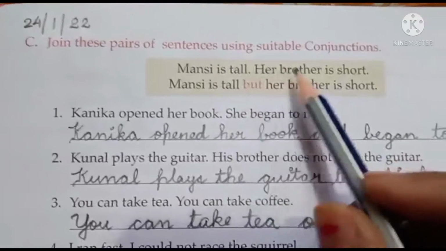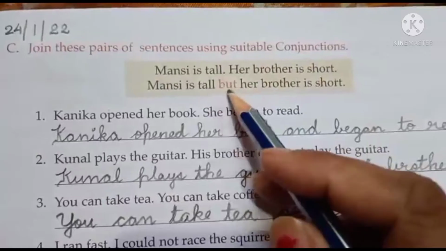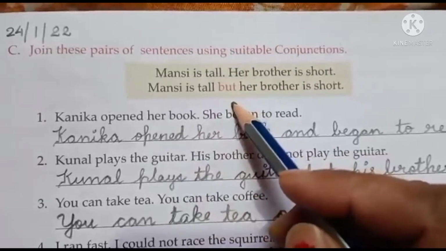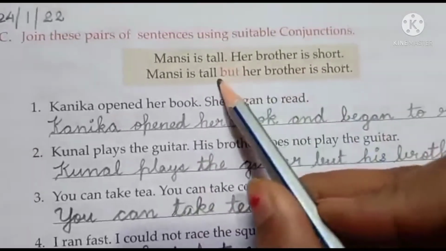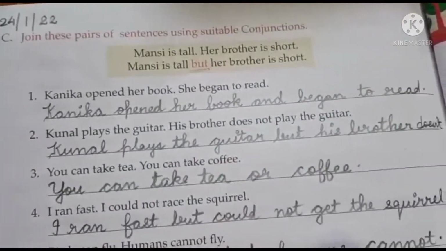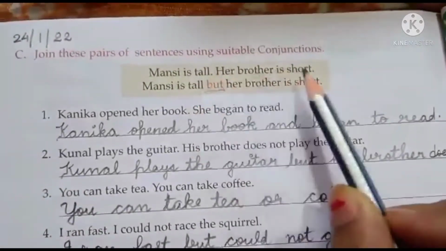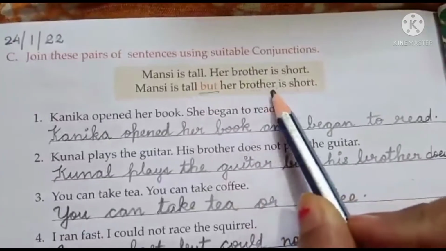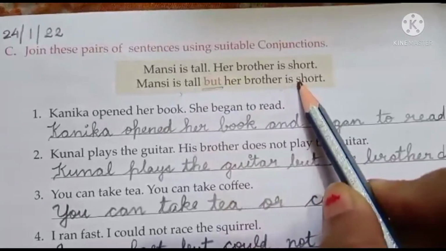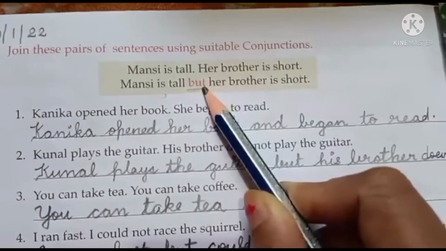Mansi is tall, her brother is short. So when you combine the sentences using a word that is a conjunction, we are going to use but. Mansi is tall, but her brother is short. So here but is the conjunction. As I told you children, we use but to join two statements when there is a contrast between them. Contrast means when the two sentences are not the same. Here one is saying that Mansi is tall, but in the other we come to know that her brother is short. So the two sentences are not the same, so we use the conjunction but.